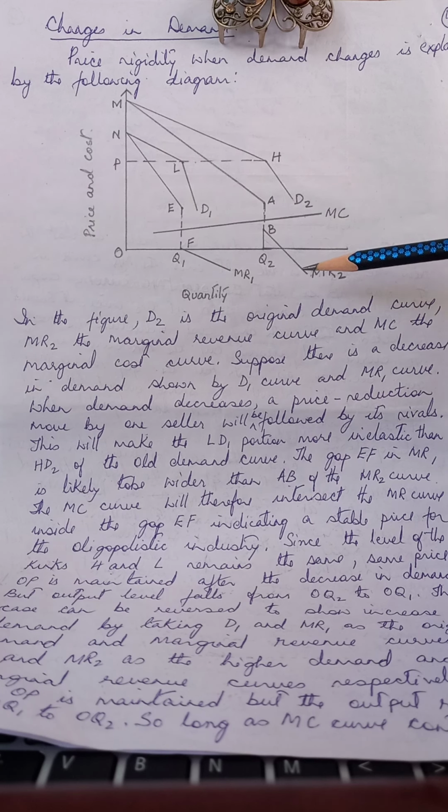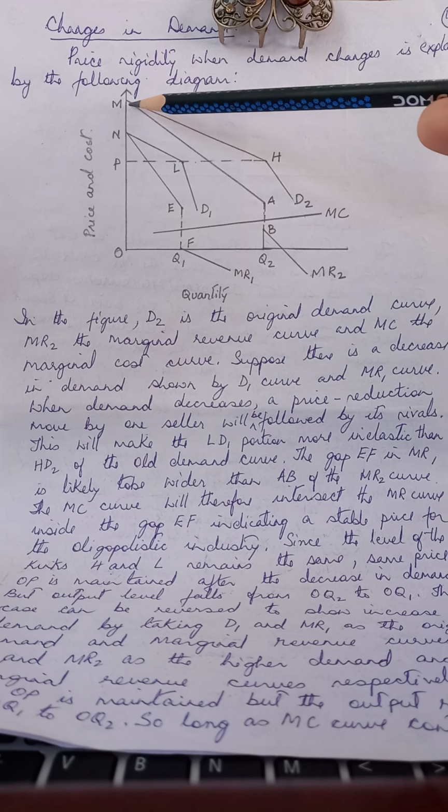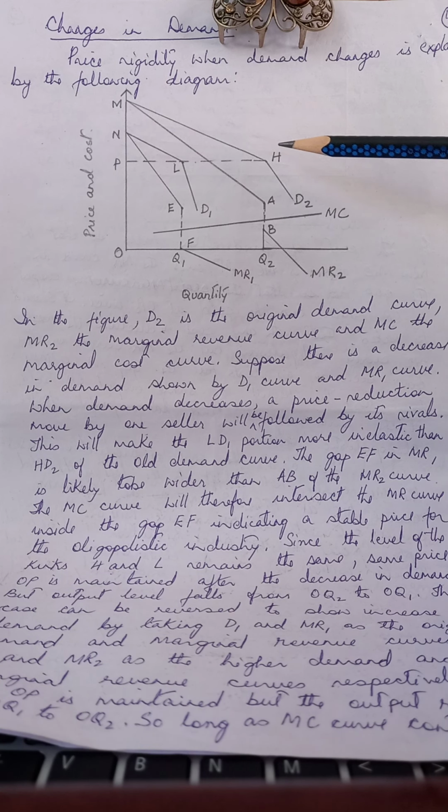And with the increase in demand, again, what we can see is quantity demanded will increase from OQ1 to OQ2. And with this increase in demand, what we can see is that the MH portion of the new demand curve is considered to be more elastic.